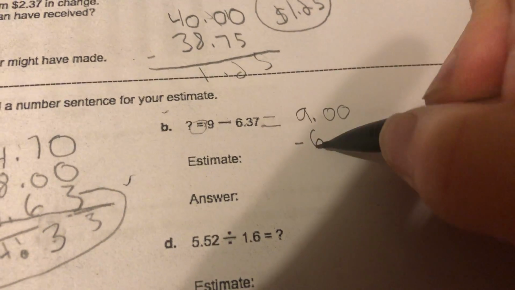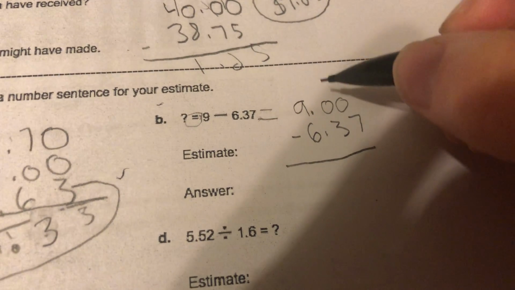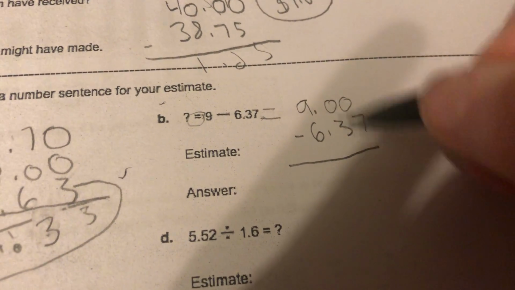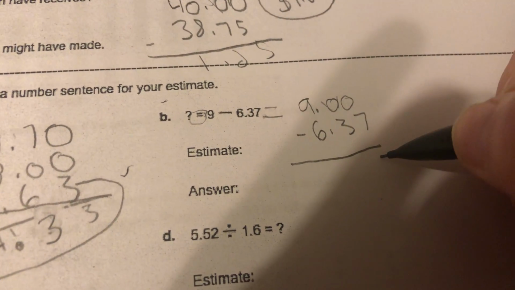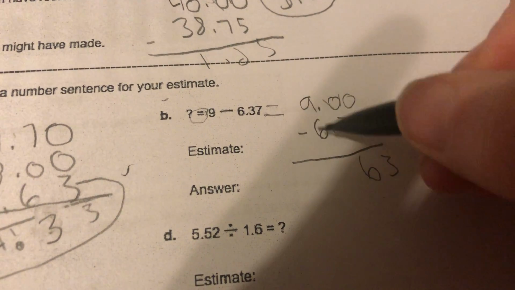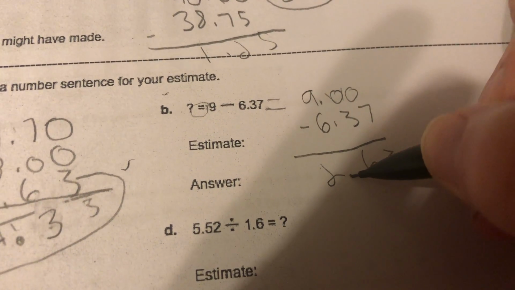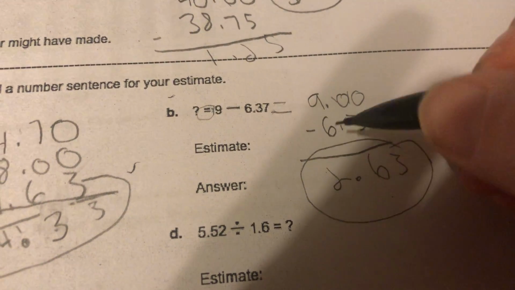So like we said, we're going to line that up. And then we're just going to go ahead and subtract. Down, and lo and behold, you have your answer.